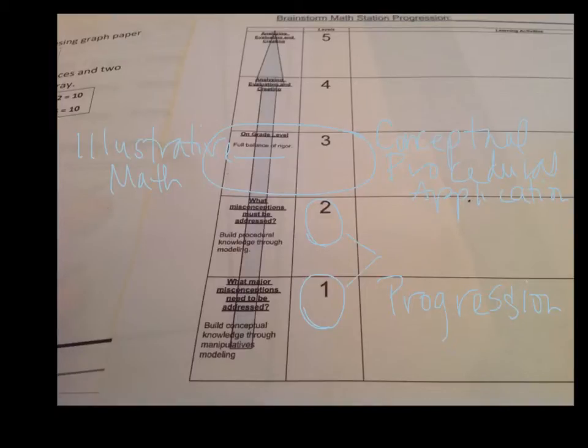And then my level 4 and level 5 stations were more of those problem-based, out-of-the-box, type 2 and 3 questions. I placed a progression model in your station packet to give you an idea with operations and algebraic thought.